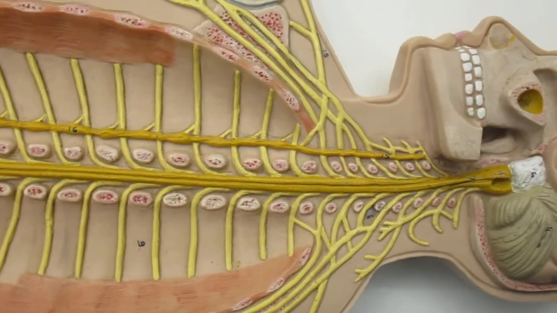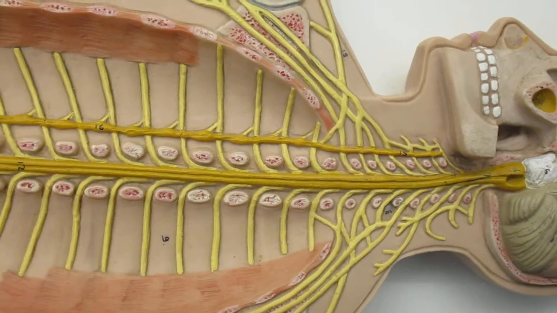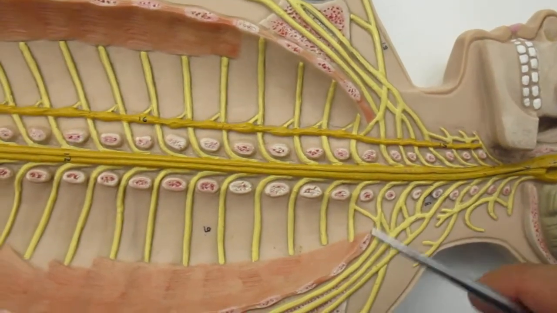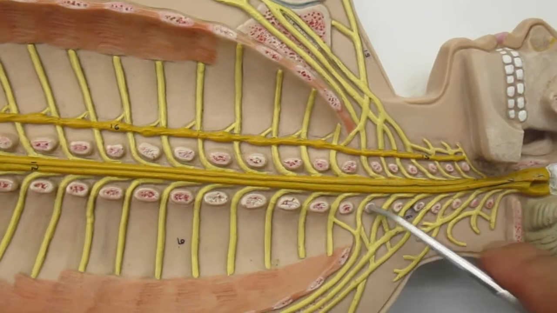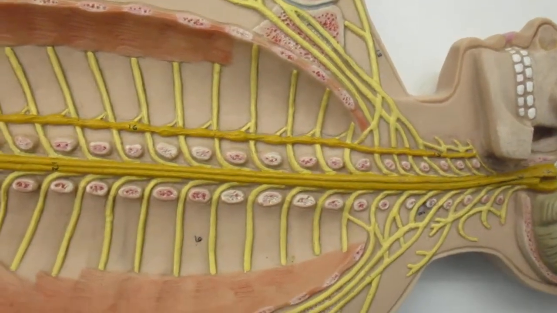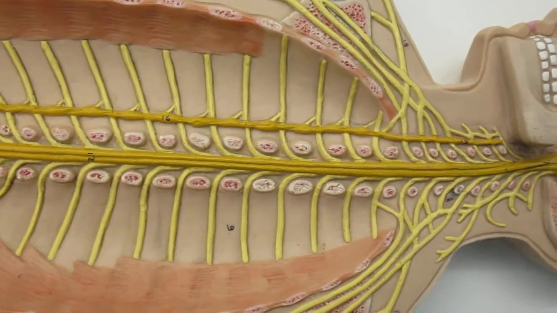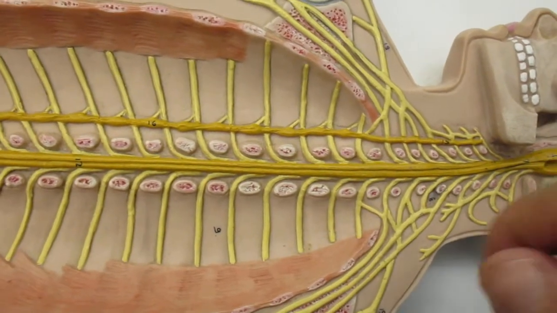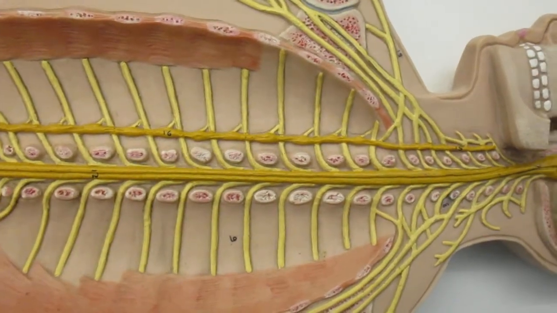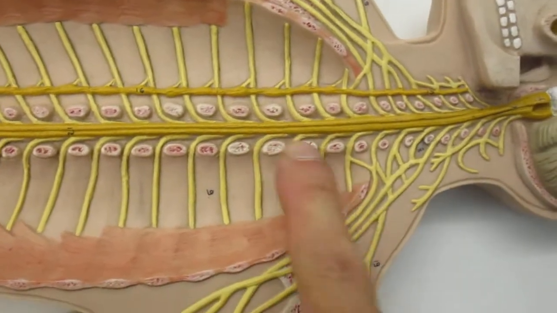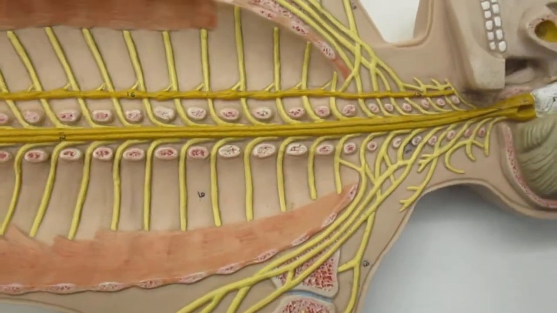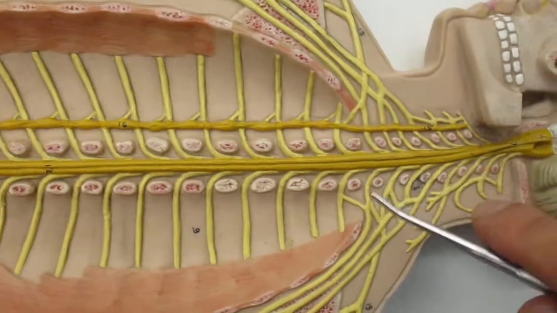associated with the vertebral foramina. And right here you can see that the body of the vertebrae has been cut at the pedicle region of the vertebrae.